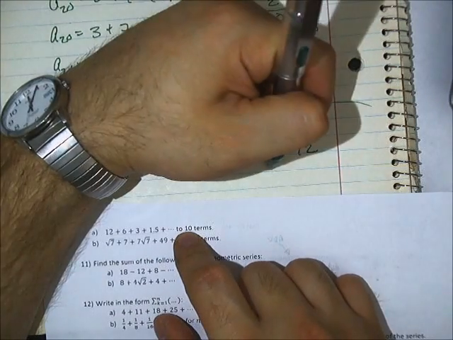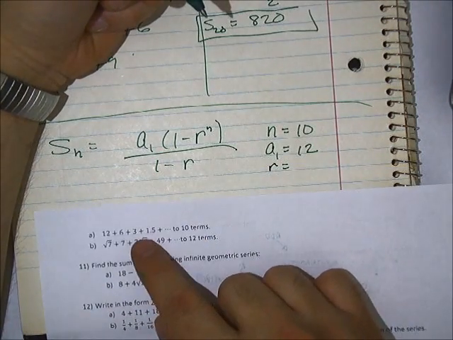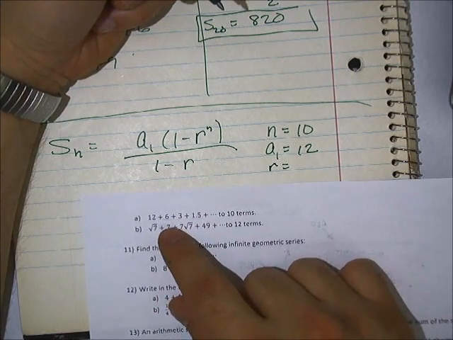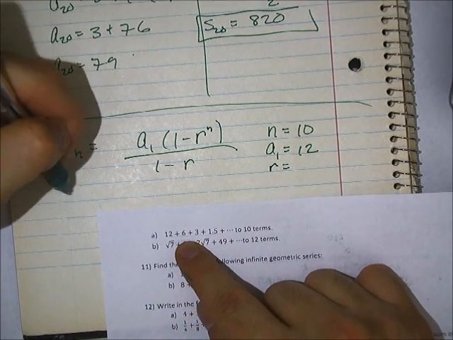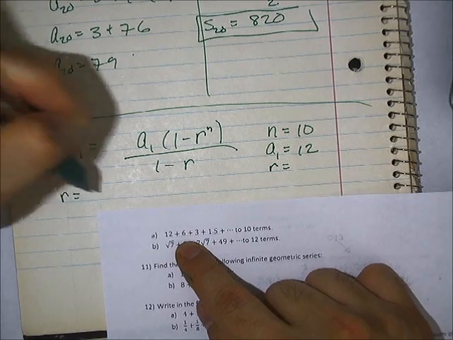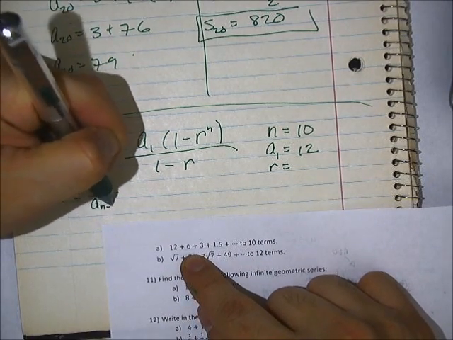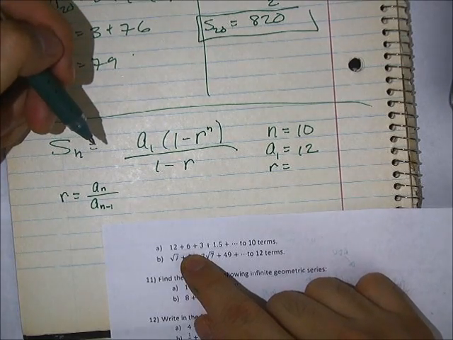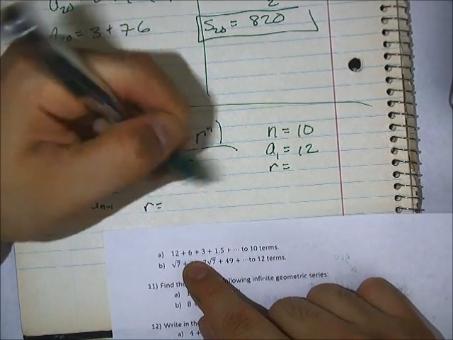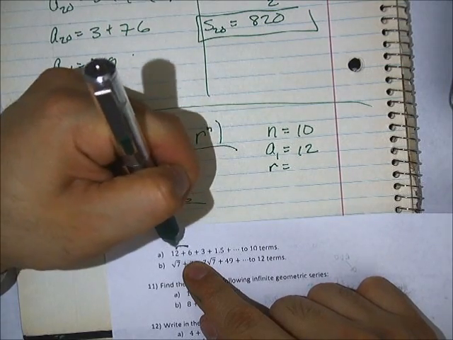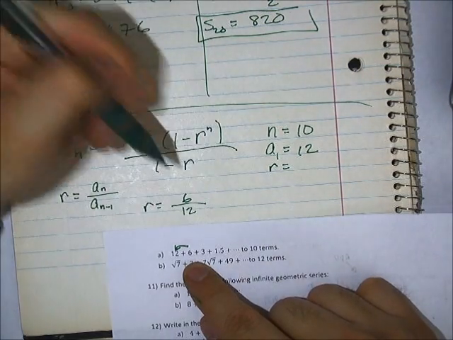Do I know what r is? We don't know it yet, but we can figure it out, right? Let's look at our sequence. Remember that for a geometric sequence, r is equal to a sub n divided by a sub n minus 1. So that means r is equal to any term, 6, divided by the term that came before it, 12.